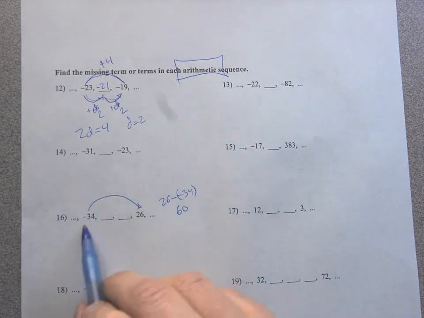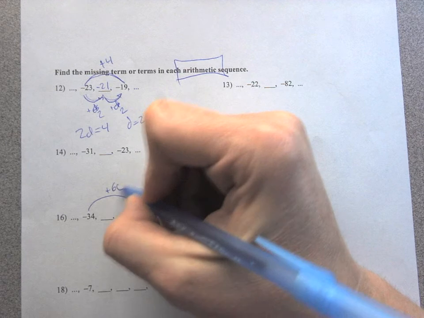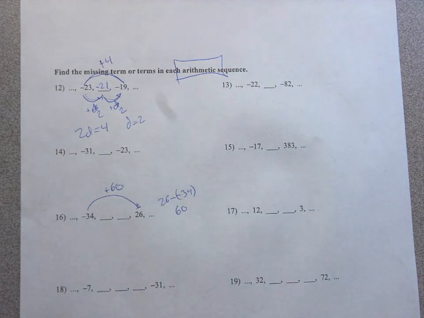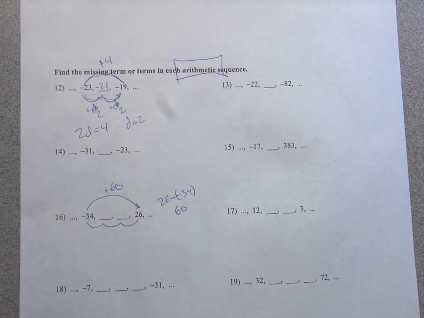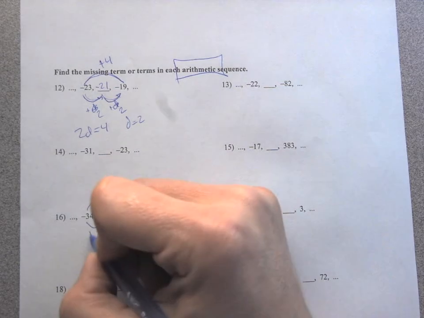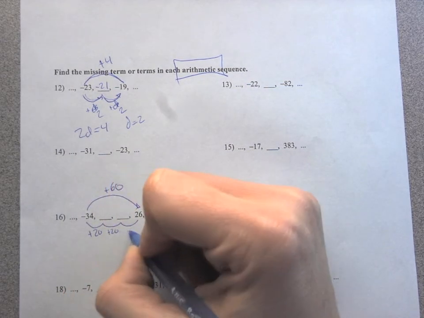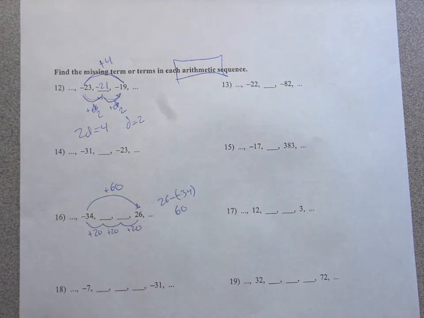So if I start at negative 34 and add 60 to it, that's going to get me to 26. But here's the problem: I'm doing it in 1, 2, 3 steps. So we have to divide 60 by 3. That means every time I'm adding 20, 20, 20. So we can get those terms.